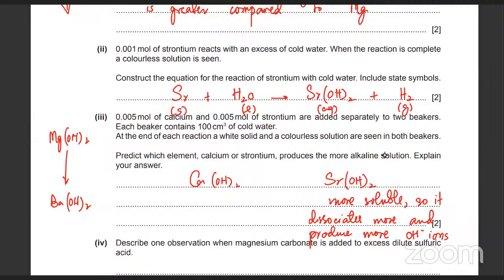Hence, this one is going to be more alkaline. Okay, so remember this, that the solubility of hydroxides increases down the group.